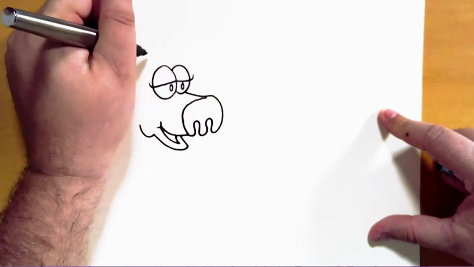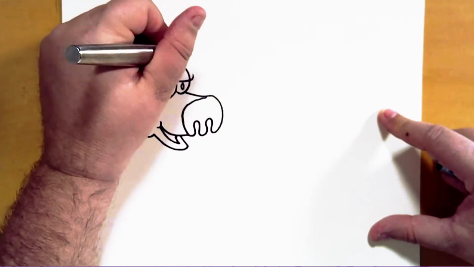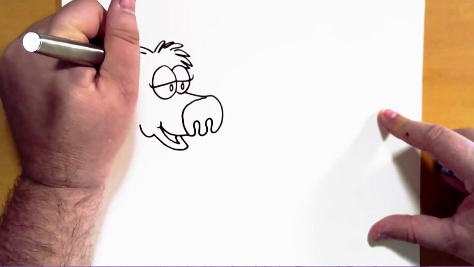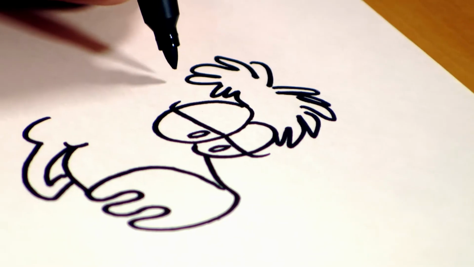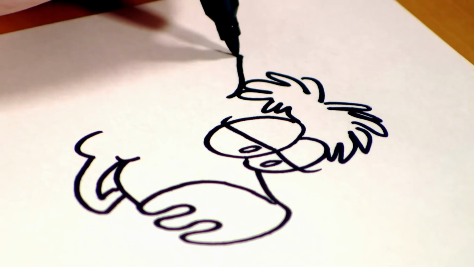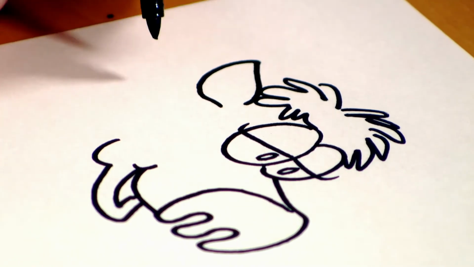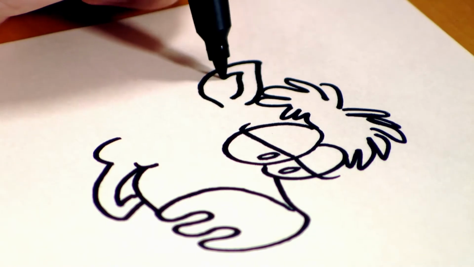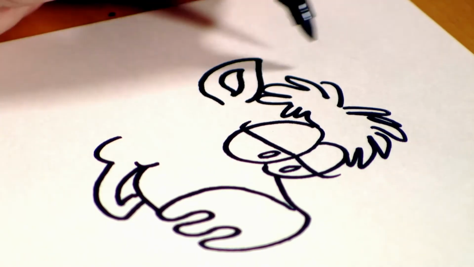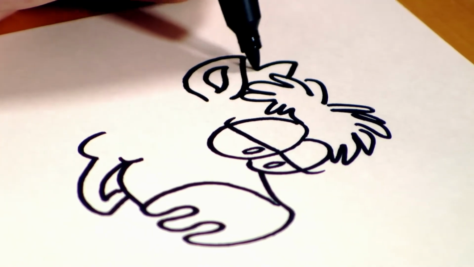Now we're going to come up to the top of the head. We're just going to scribble in some hair. Nice and messy. Now for the ear. Come up to a point and then back down. The inside or interior of the ear looks like this. Up and down. You see another ear sort of sticking out here in the background.